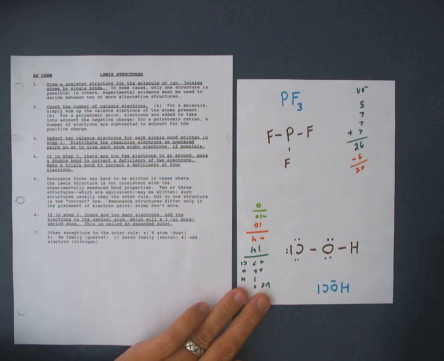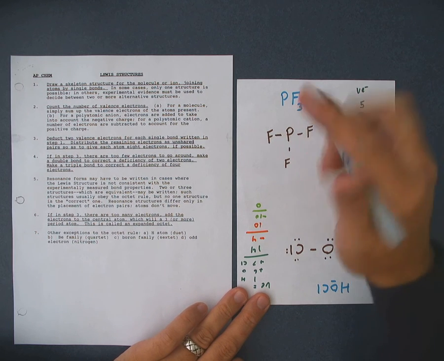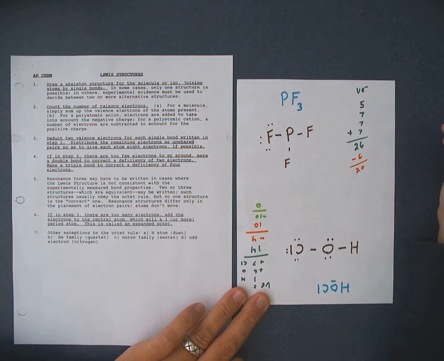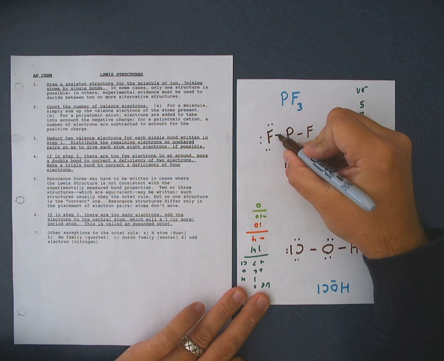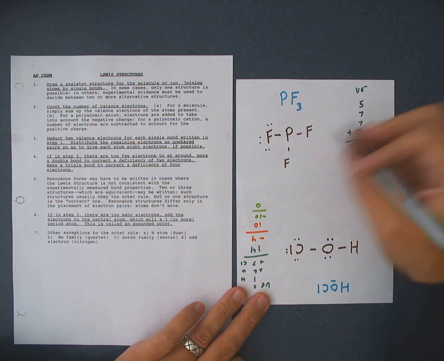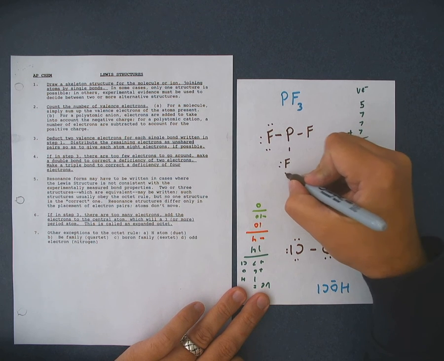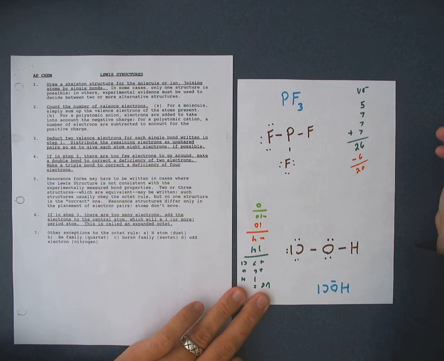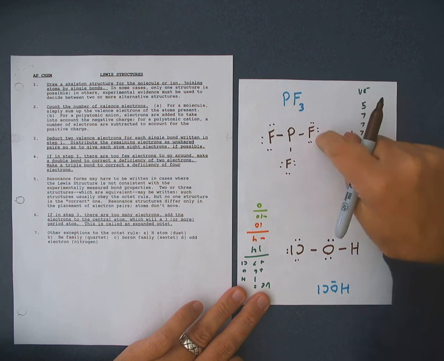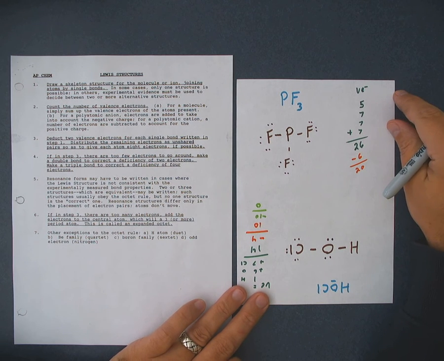Fluorine always needs to follow the octet rule, and so I'm going to need 1, 2, 3, 4, 5, 6 more dots to work with this bond, which remember is 2 electrons, so fluorine has 8. And fluorine, 1, 2, 3, 4, 5, 6, the bond is 7, 8. And 1, 2, 3, 4, 5, 6, 7, 8. Now all the fluorines are stable with 8 valence electrons.